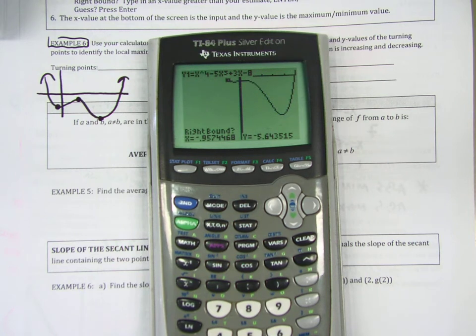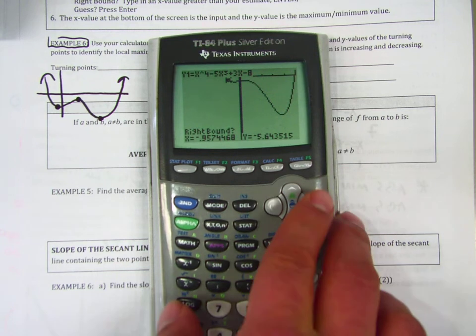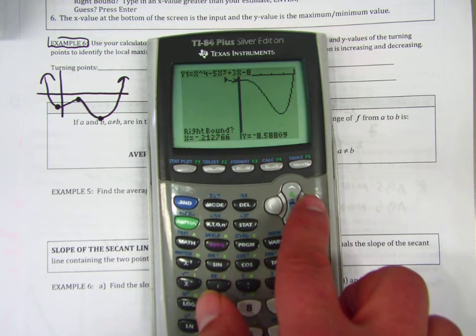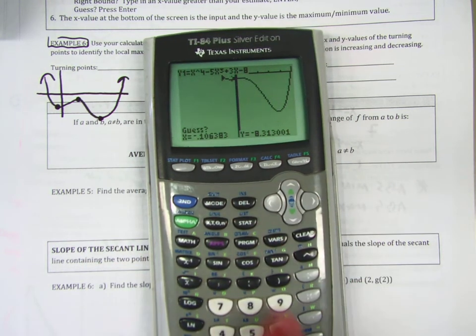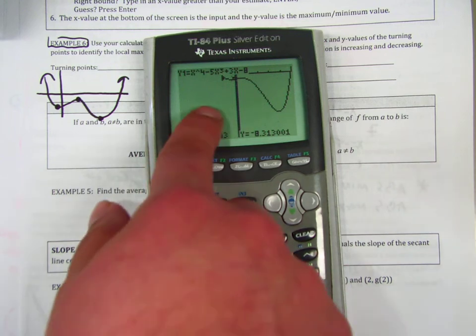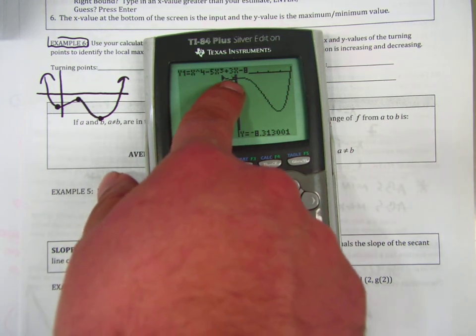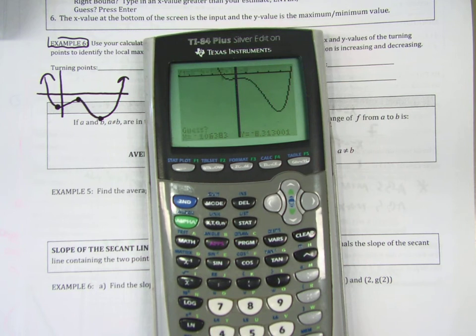Okay. Have you guys done this before in your other classes? Some of you are saying no, some of you are saying yes. Okay. And now right bound, so I'm just going to move it to the right of that turning point. And then when it says guess, what it wants you to do is move it so that it's close to the turning point, but you don't need to. You can just hit enter.